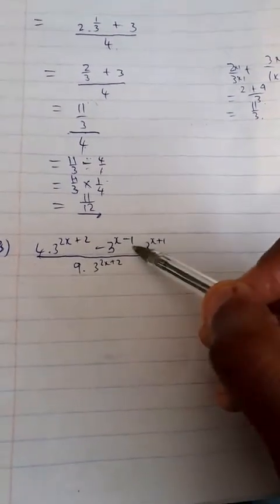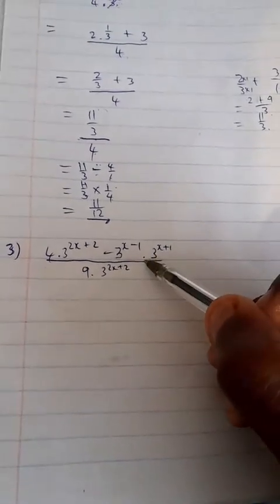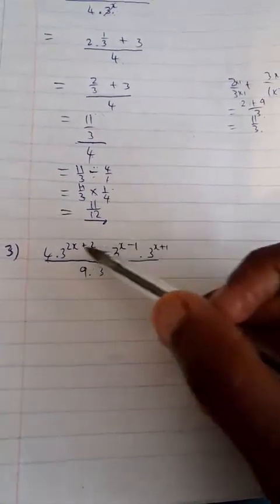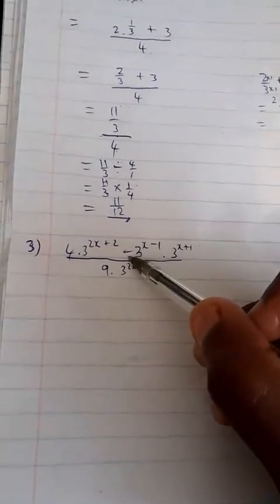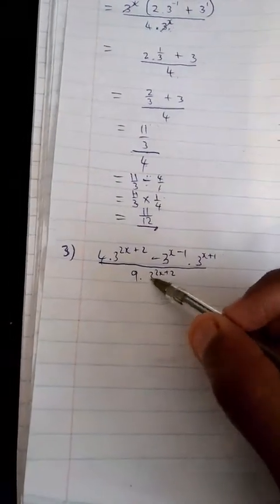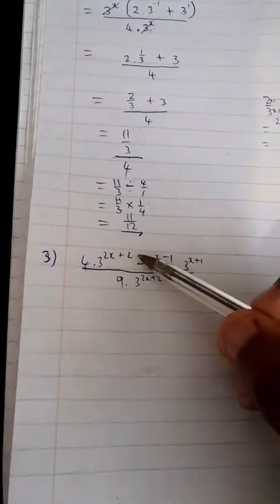The second term obviously has two numerical bases, 3 and 3, but the multiplication, we know that what does it do to terms? It combines them. So that's why we have one term, and then we say this is our second term, separated by a minus sign. At the bottom, we have one term as usual, 9 times 3 to the power 2x plus 2.